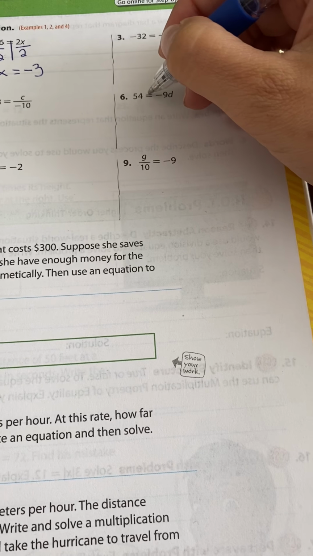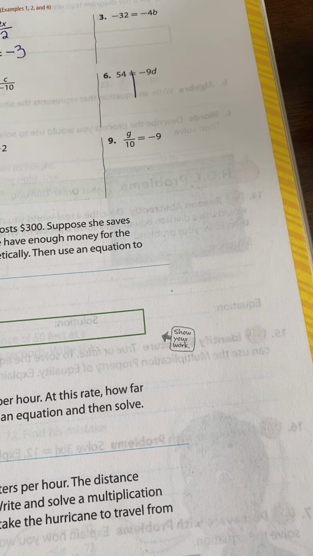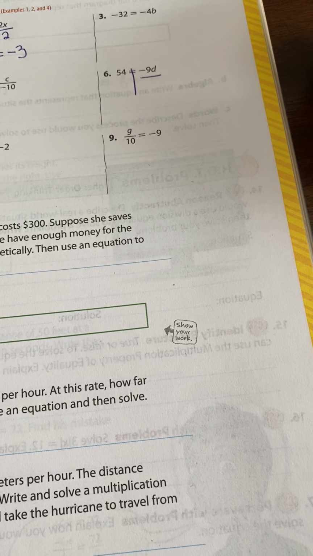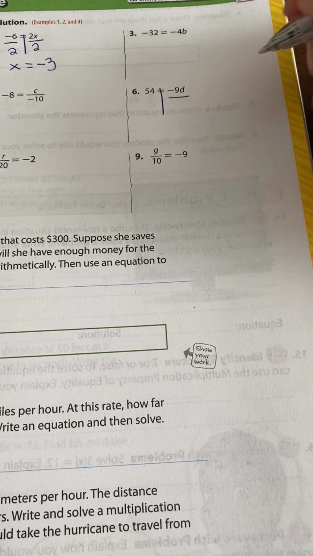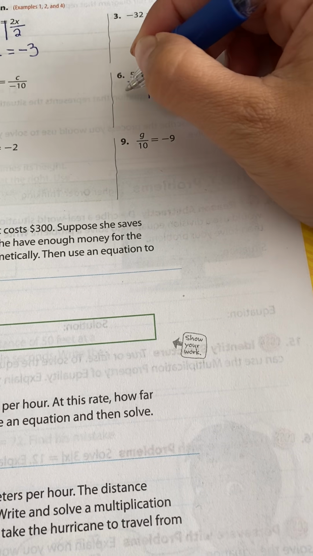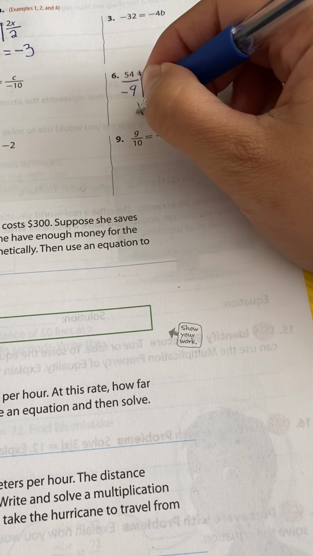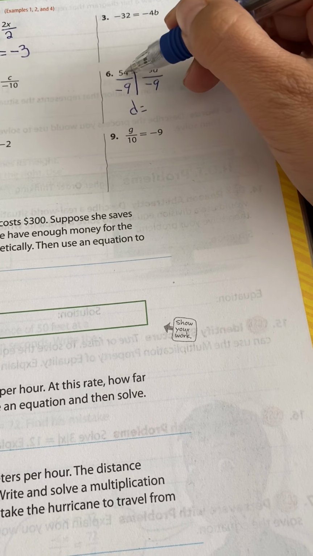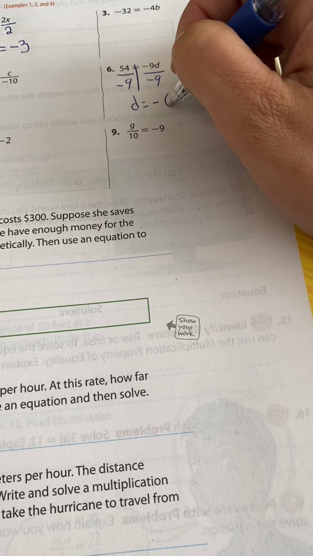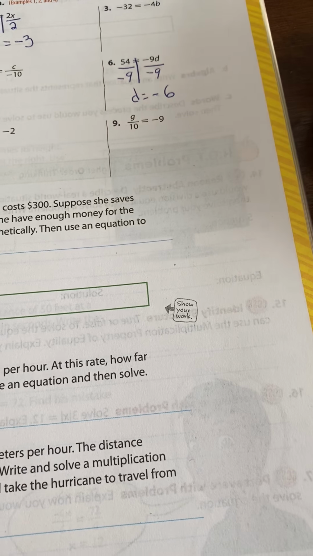We're going to do another multiplication problem. We're going to draw our line over the equation sign, and then the opposite of multiplication is division. So whatever you do on one side, you have to do to the other side. And in this case, 54 divided by negative 9 is negative 6. Remember, a positive divided by a negative stays negative, okay?